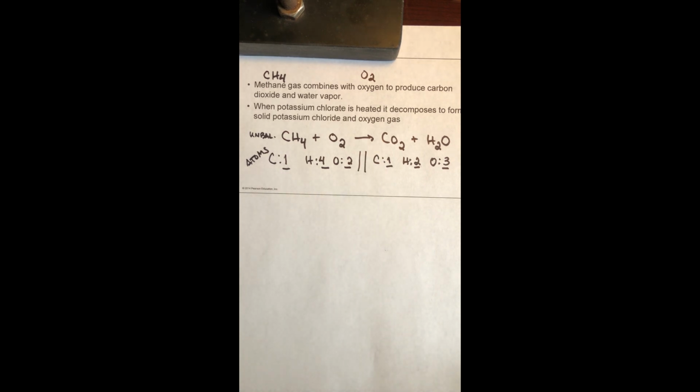Remember, in a chemical reaction, all that changes is the way the atoms are arranged, or let's say connected to each other. So how can I change this equation so that I can balance the numbers of atoms without changing the formulas of the reactants and products? Well, the only way I do that is by changing the coefficients.